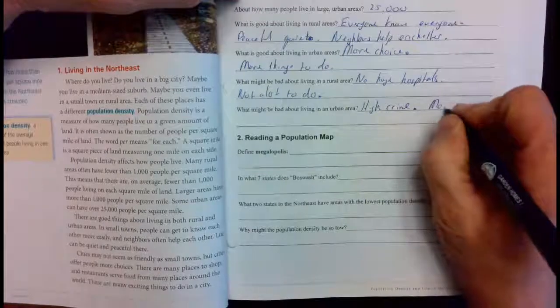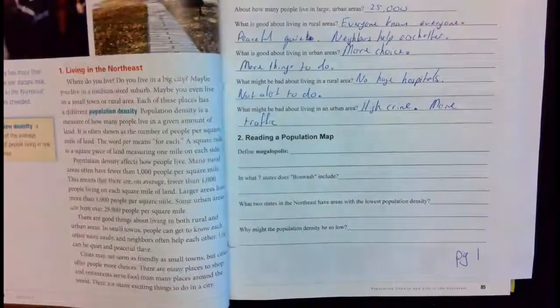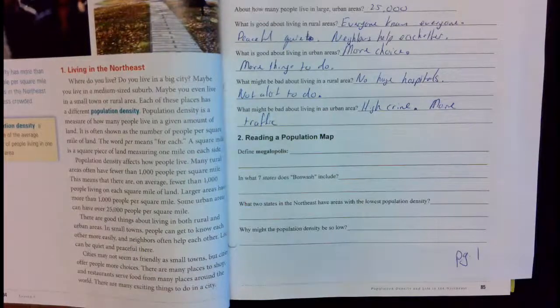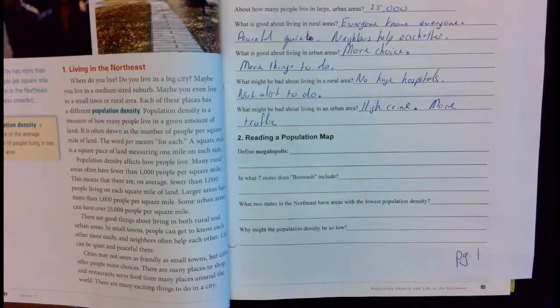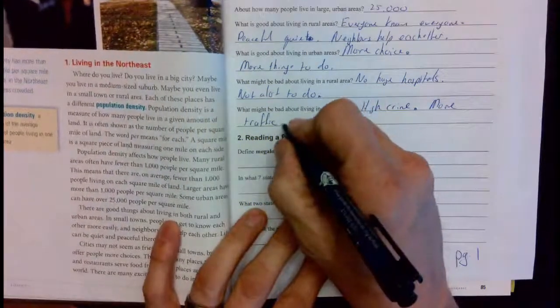More traffic. Unless you really like traffic, that's kind of a bummer. More traffic. There's only 3 stoplights in the whole town that I lived in. Here, there seems like there's a stoplight on every corner. Okay, so more traffic, more stoplights.